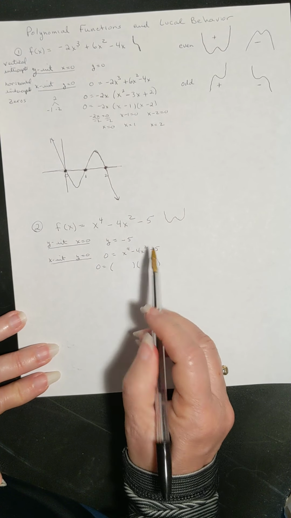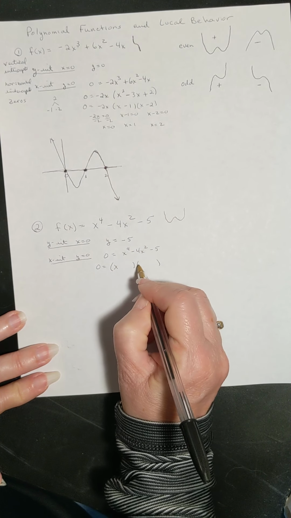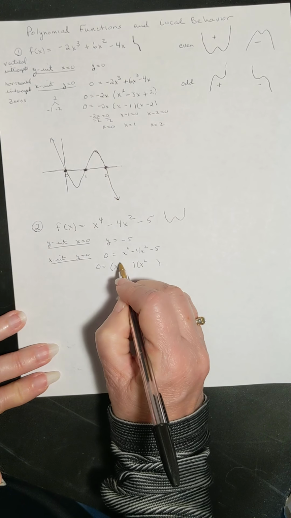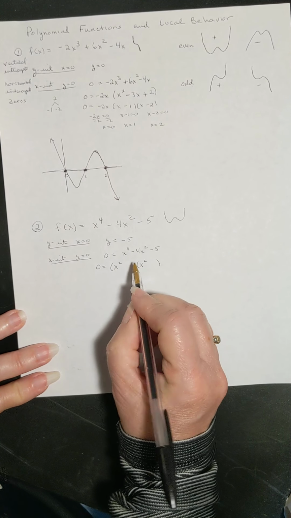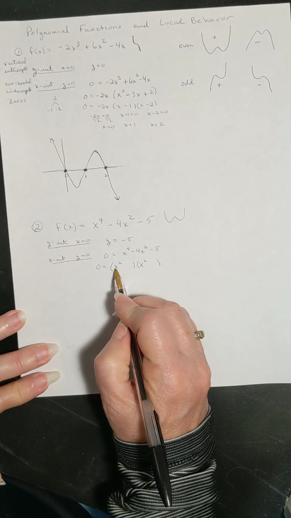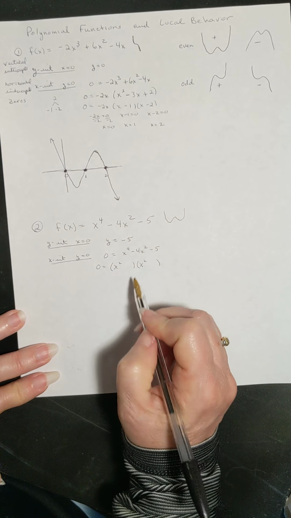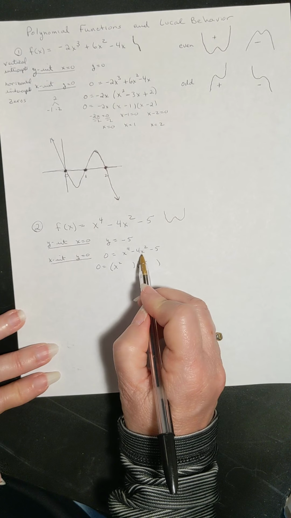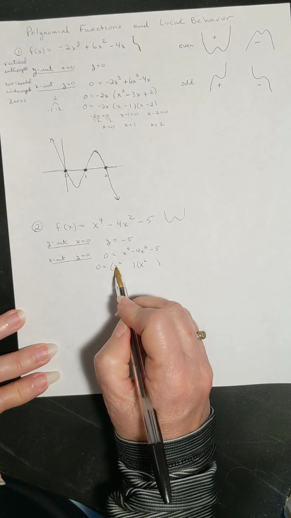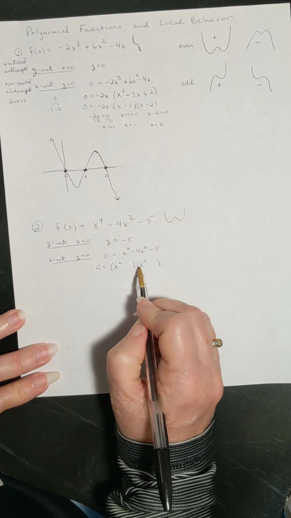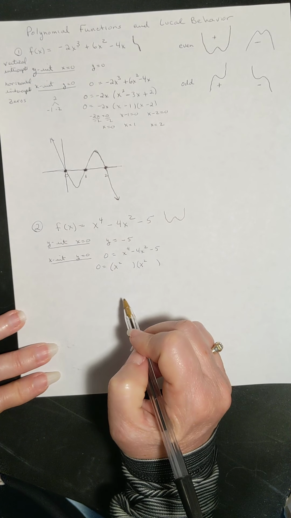Whatever this middle term here is what will be your first two terms in your parentheses. So the x to the fourth is x squared times x squared. So that's how you get the x to the fourth. So you key off of this middle term. Whatever the middle term is, that is what you're going to put as the first thing in your parentheses.